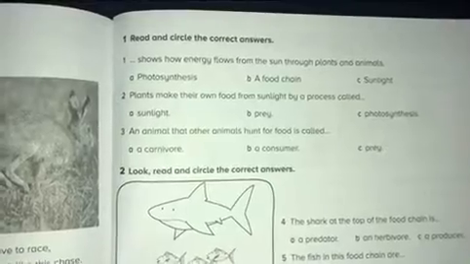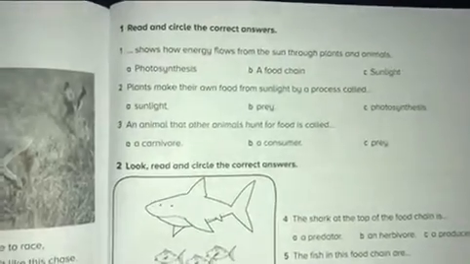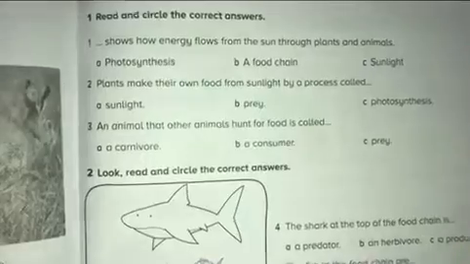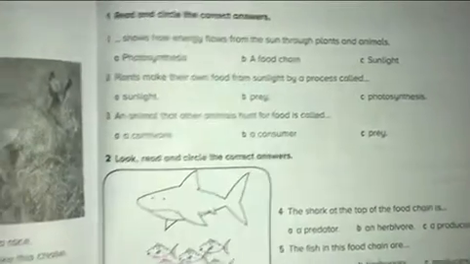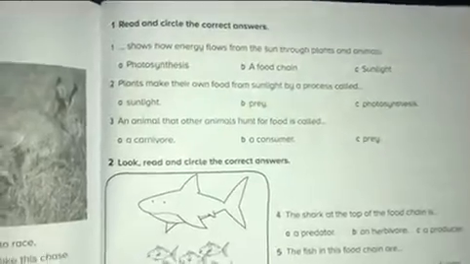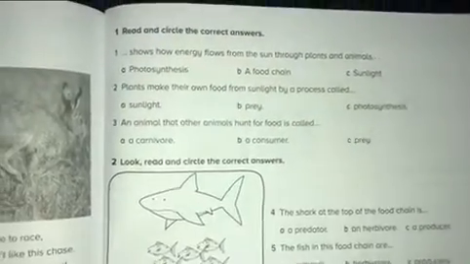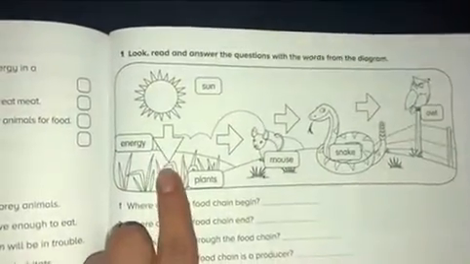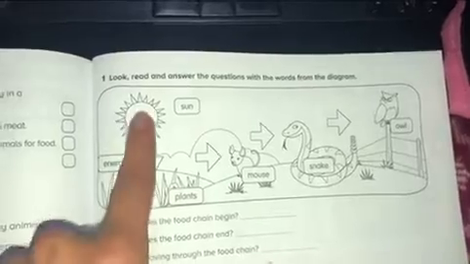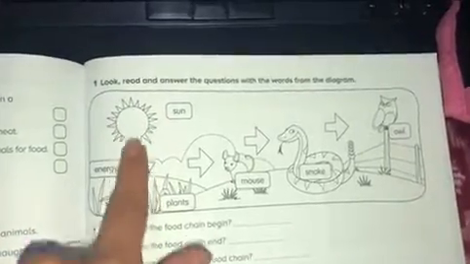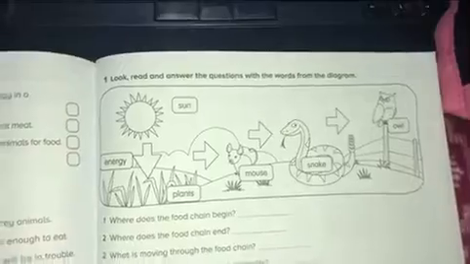Now we're going to go to number 2. Plants make their own food from sunlight by a process called, so is it sunlight, prey, or photosynthesis? How do plants get their energy? They get it through the sun. So what is this called?